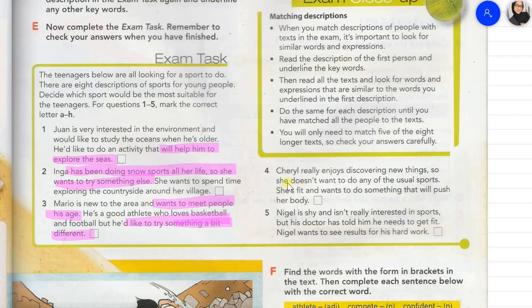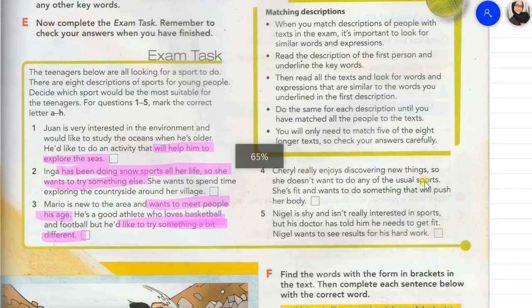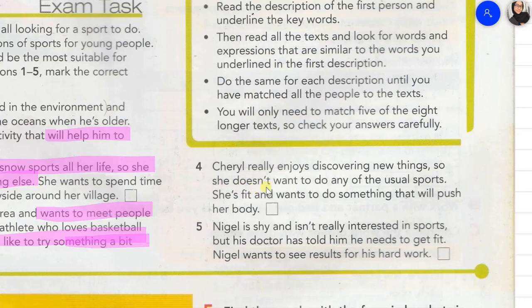Now, next, number 4. Cheryl really enjoys discovering new things, so she doesn't want to do any of the usual sports. She is fit and wants to do something that will push her body. So Cheryl wants to do sport because she enjoys discovering new things and also she wants to do something that will push her body. Alright, now the last one.